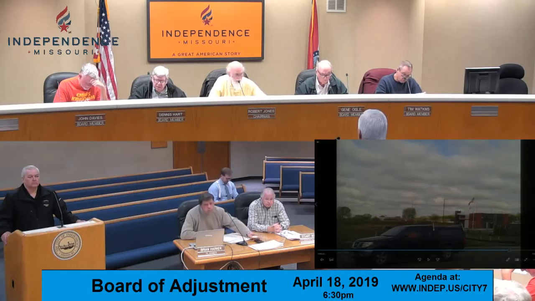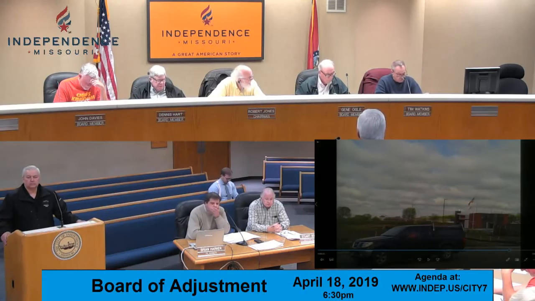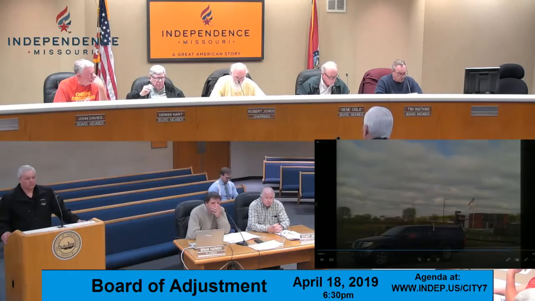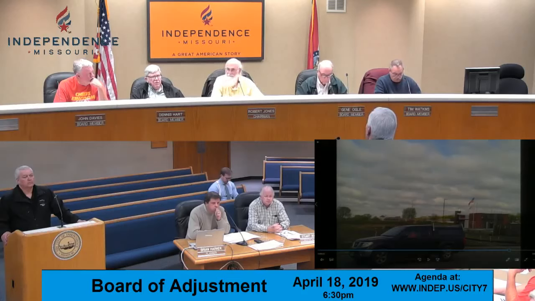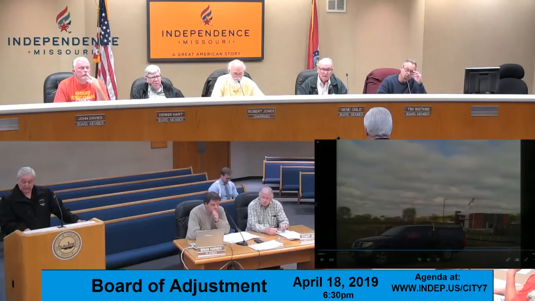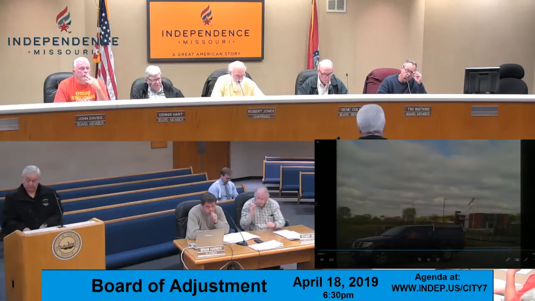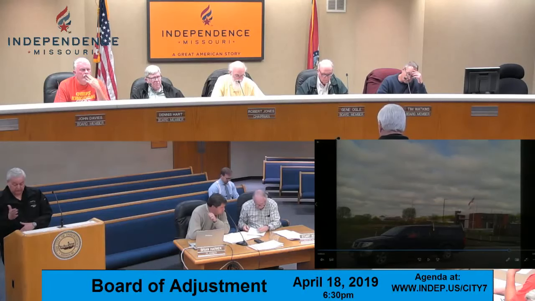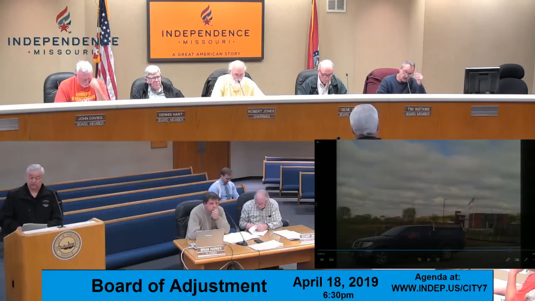Does anyone else have any questions? Yes, I do. Go ahead. These bears that I see in the pictures, are they at the front door, and is it a front door facing Little Blue Parkway? Looks like we have some on the front, and then further up in the parking lot, is kind of what I'm seeing here, if I can see this correctly.